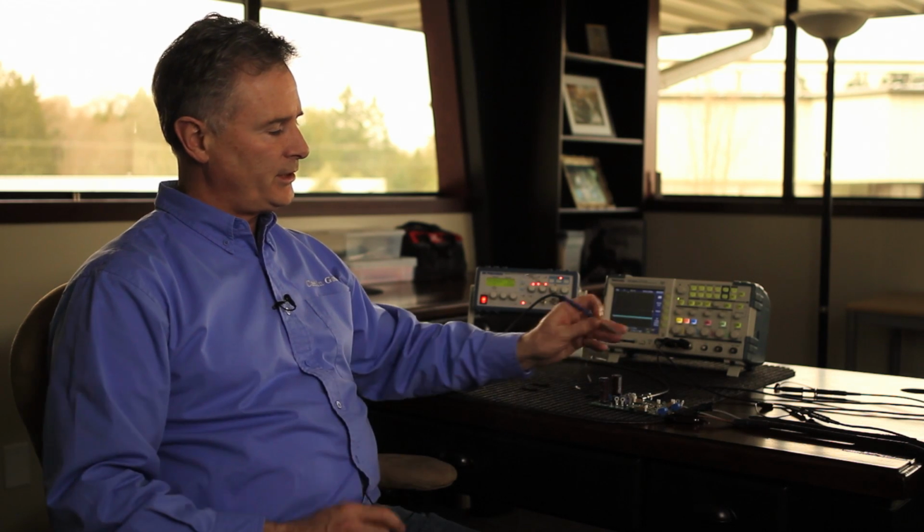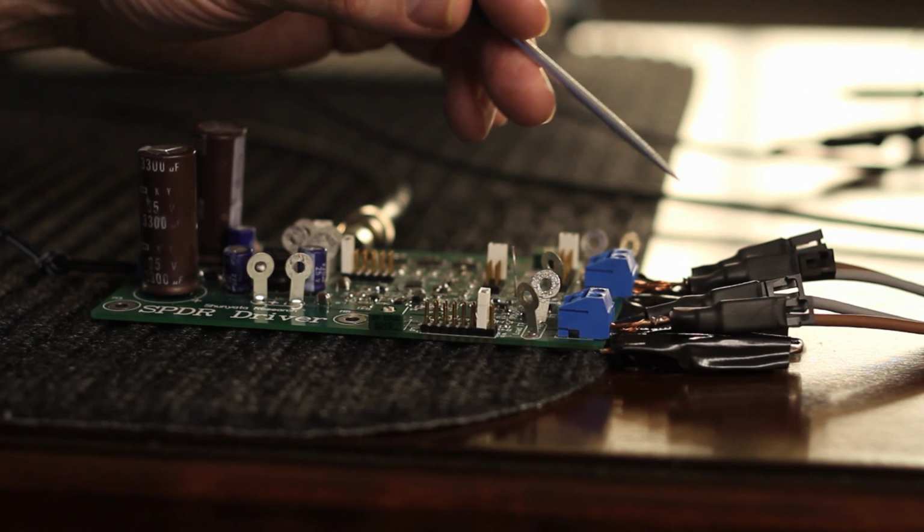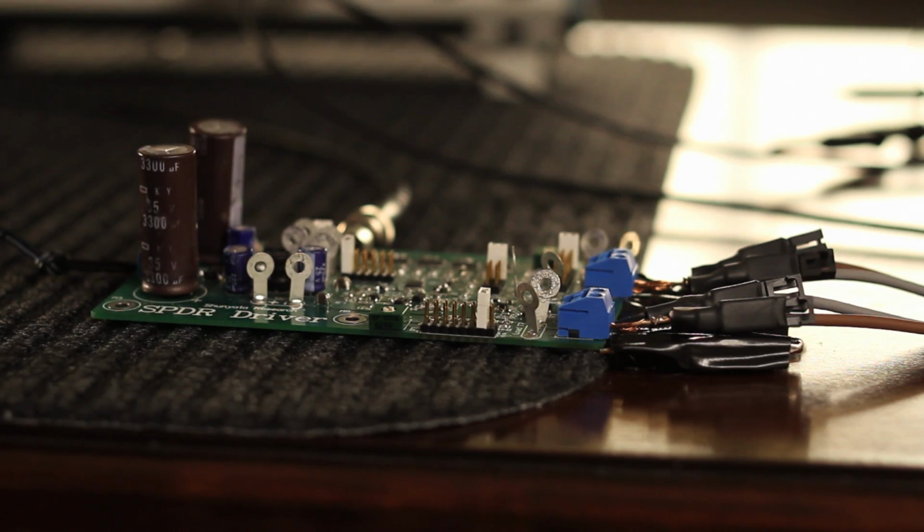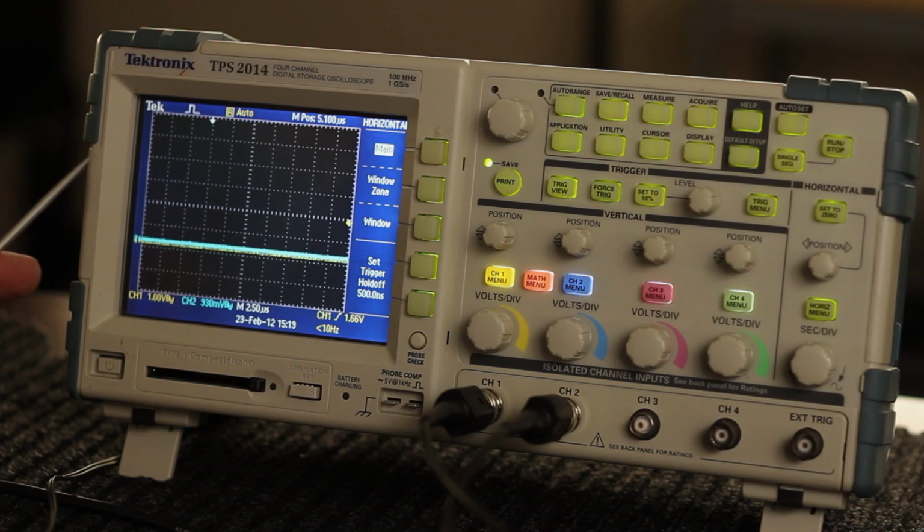This amplifies the signal, which is then sent out the cable, and then the signal comes back into the board where we can examine it with the oscilloscope. We're using a 100 megahertz Tektronix oscilloscope to look at the signals.